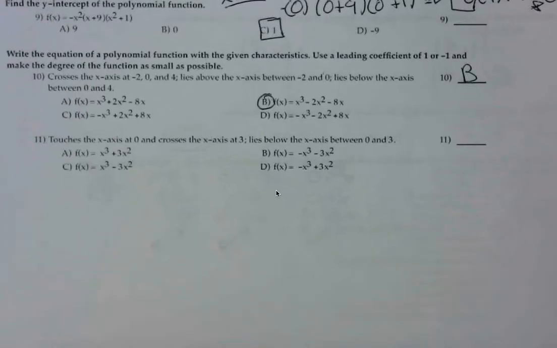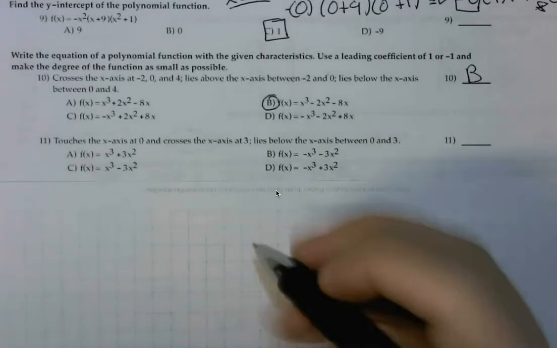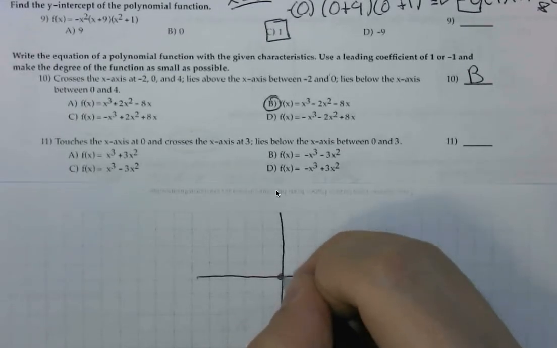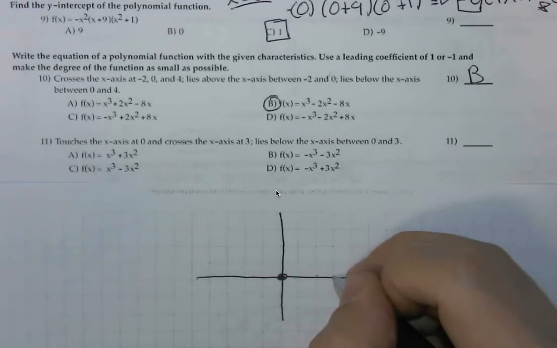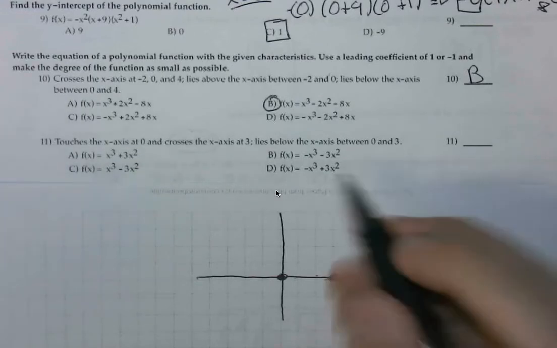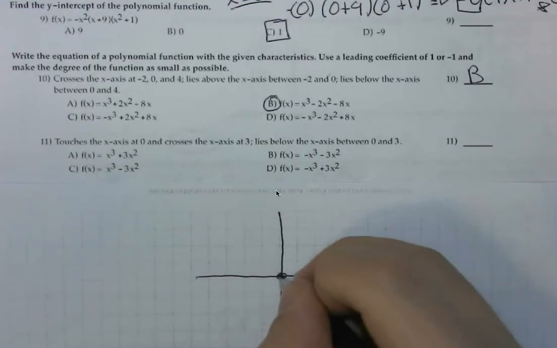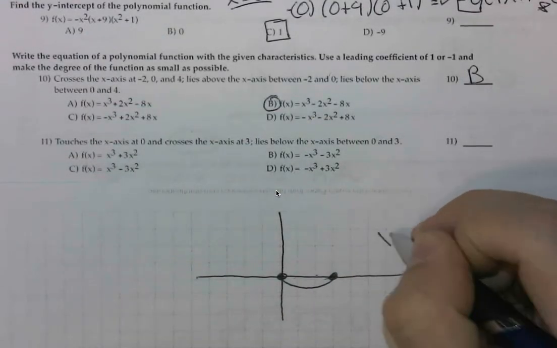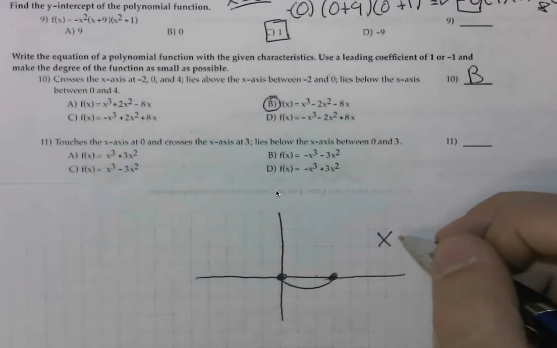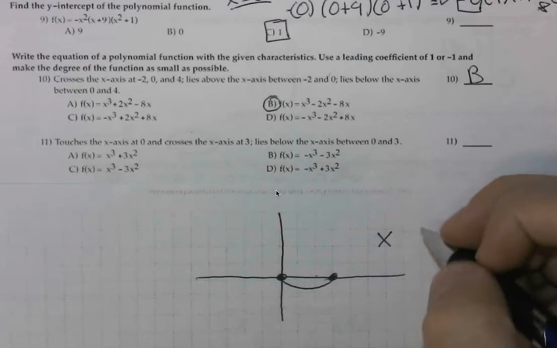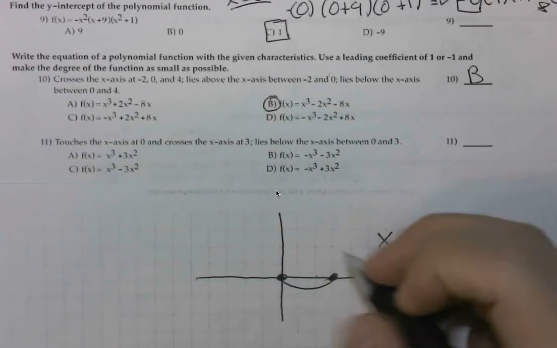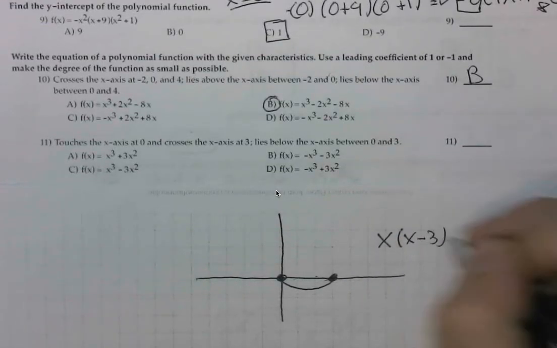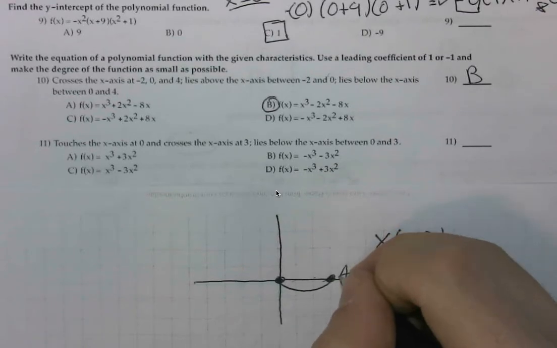Next one. You've got 2 zeros here at 0 and 3. One, 2, 3. Lying below the x-axis between 0 and 3, it's definitely going to look like this. I know that one of the factors is going to have to be x. Maybe x squared. We don't know if it bounces back, but we know that one of the other factors is going to have to be the opposite of positive 3, which is going to be x minus 3. So this factor is based around this 0.